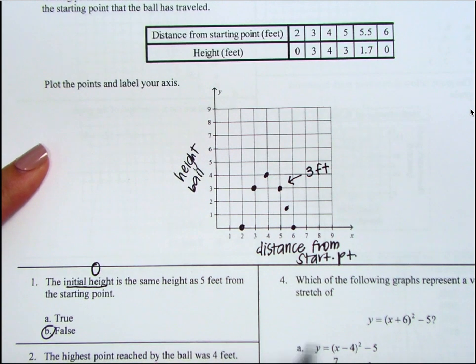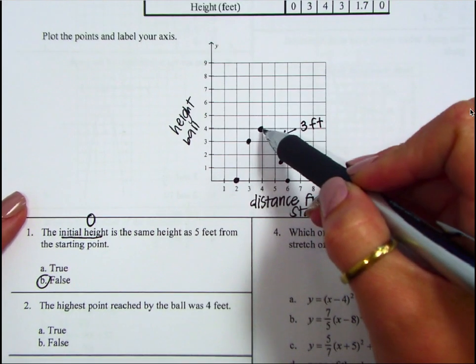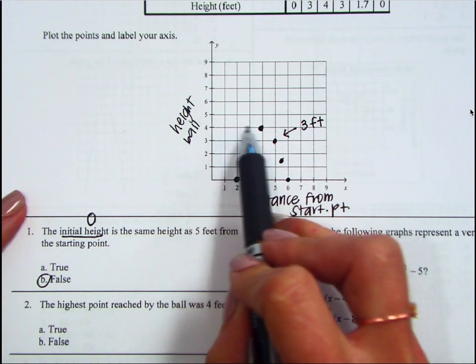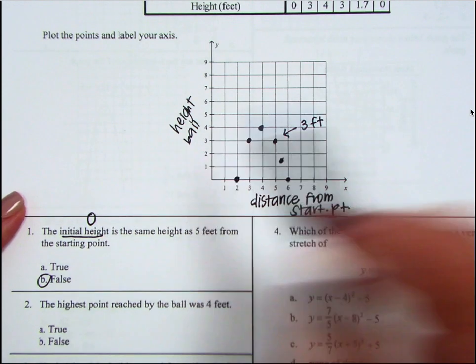The highest point reached by the ball was 4 feet. So if we look here, this is the highest point, and that is 4 feet. That's as high as the ball is going to go, 4 feet.